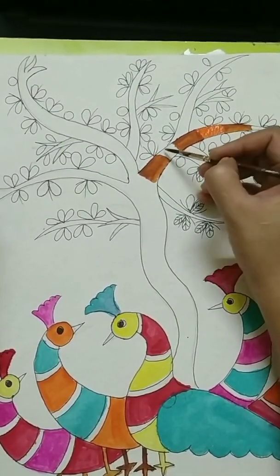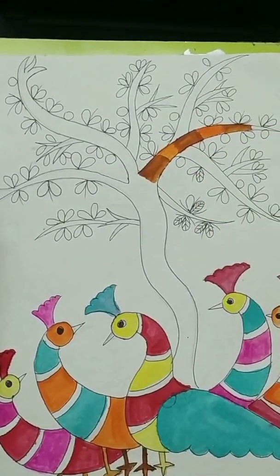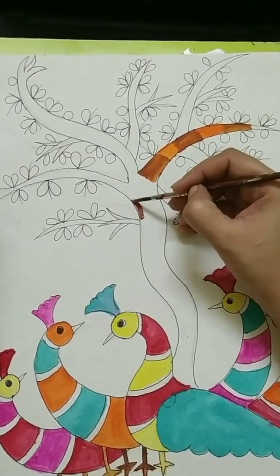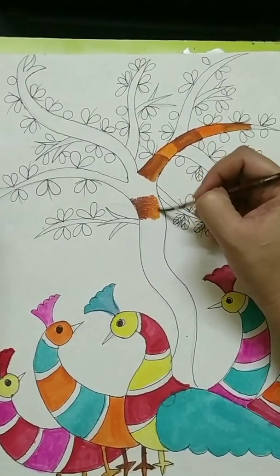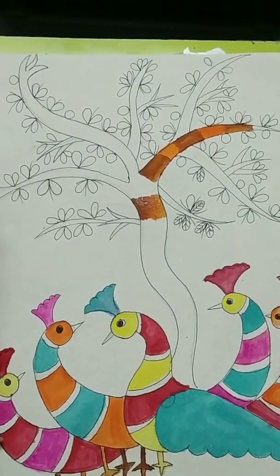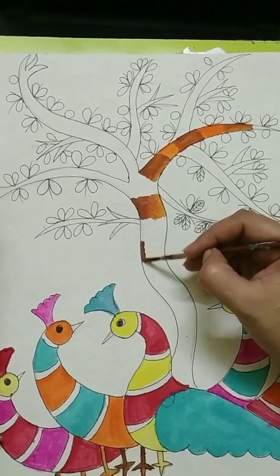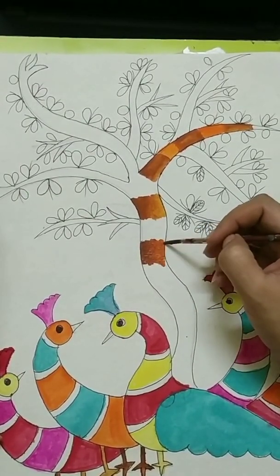So you can take two shades, orange and brown. You can take some other shades also. It's completely up to you. It's your drawing, your coloring, the way you like, the same way you need to do it. Always enjoy your coloring part, your drawing part. Okay, this way you can color.